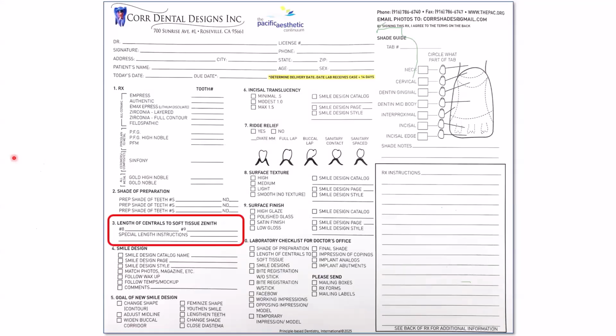So you have your patient, and you've got your smile design selected. You want the nice, soft incisal edges that are slightly rounded. So we fill out the lab slip. The lab slip is going to say, hey, how long do you want 8 and 9 to be?